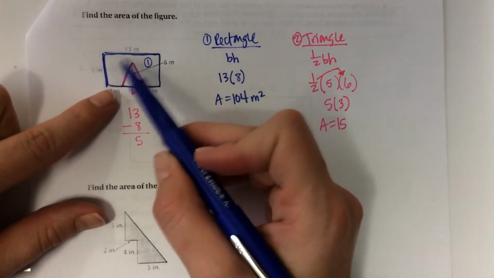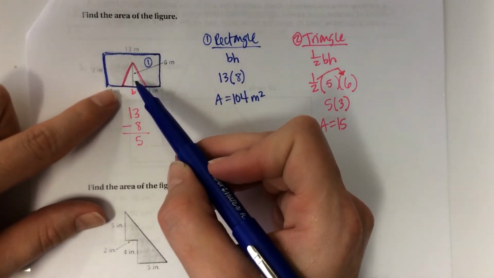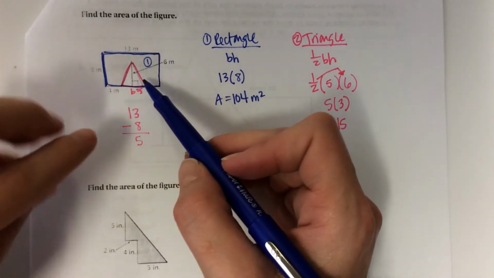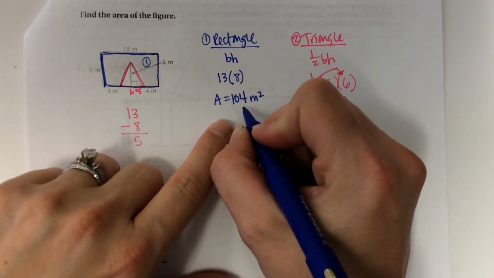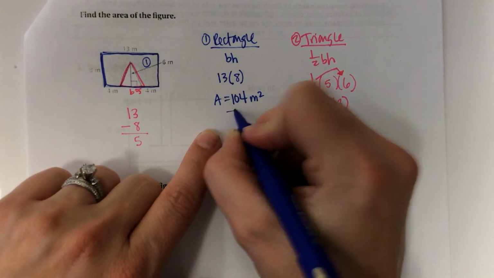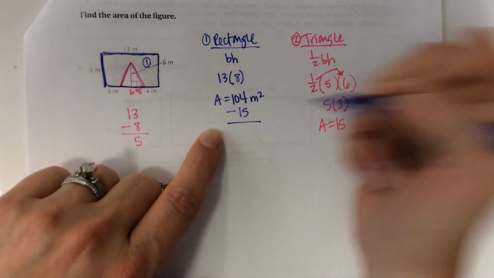Okay, so we have to be careful here. We only want the shaded region. We don't want the triangle. Since the triangle's not shaded, we're going to take it out. And by take out, we mean subtract. So we're going to take this 104 rectangle and take out the triangle.